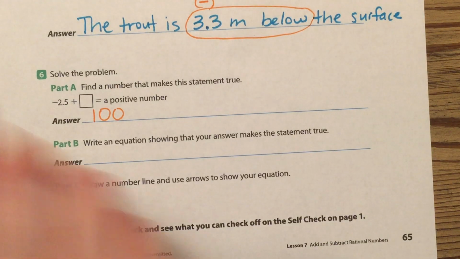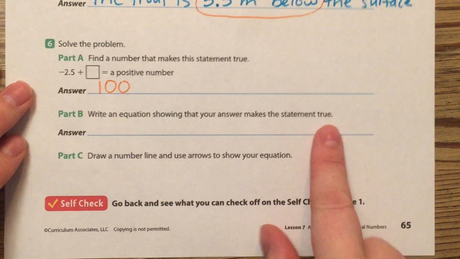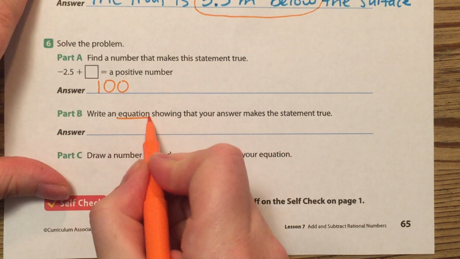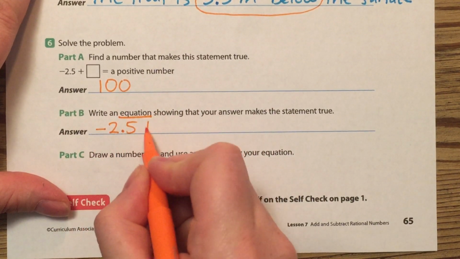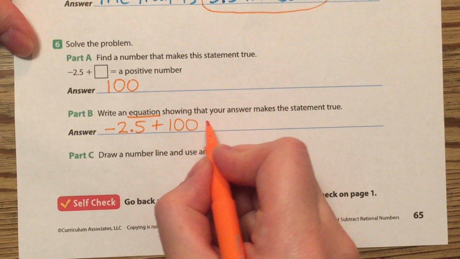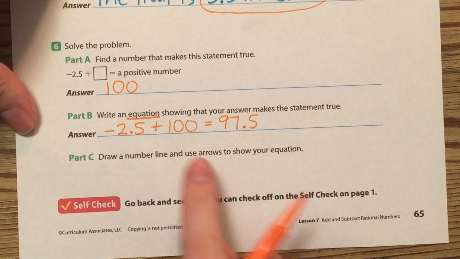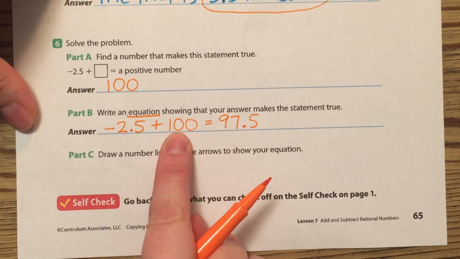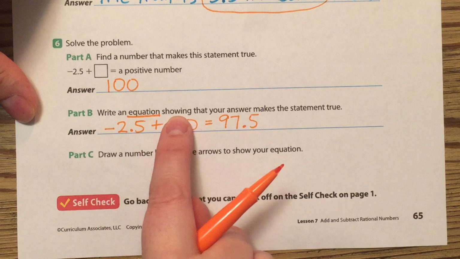Okay, so part B, write an equation showing that your answer makes the statement true. So what we want to do on this line is write an equation. So negative 2.5 plus 100, and according to my calculations, that is 97.5. Another way to think about this is instead of negative 2.5 plus 100, I think about it like 100 minus 2.5 is 97.5.